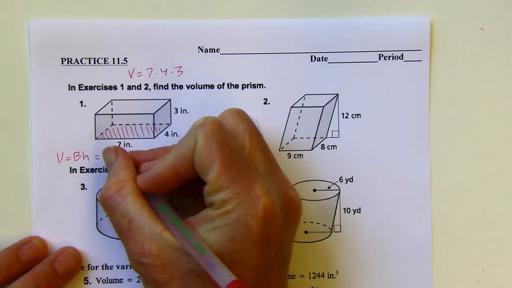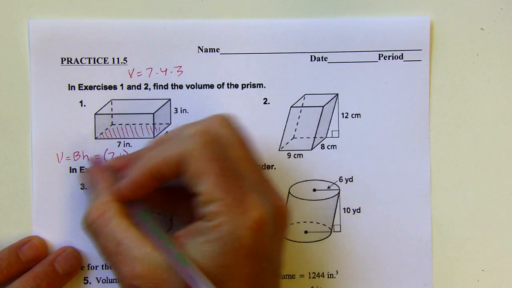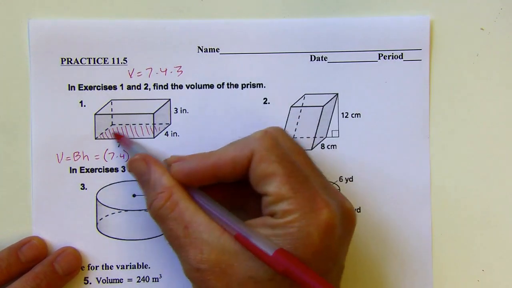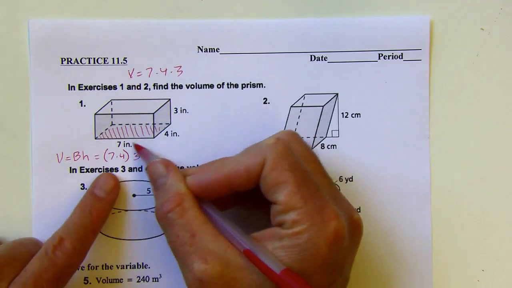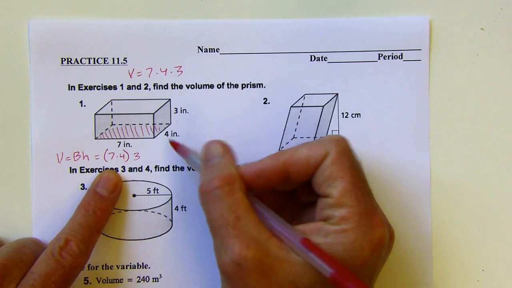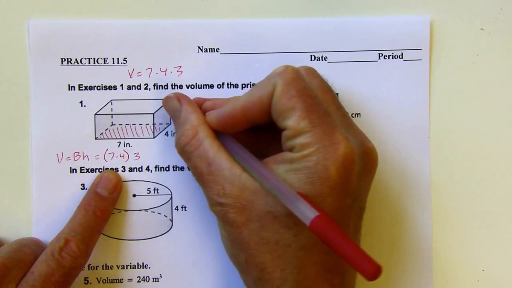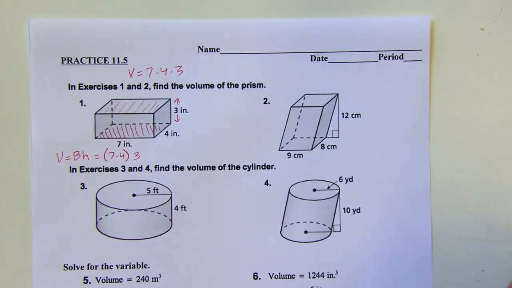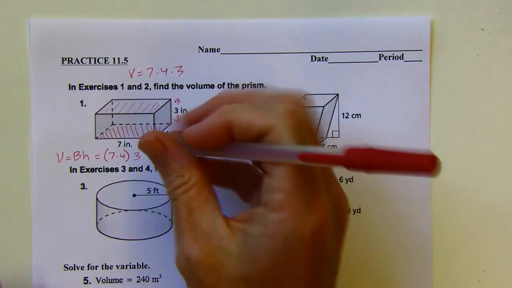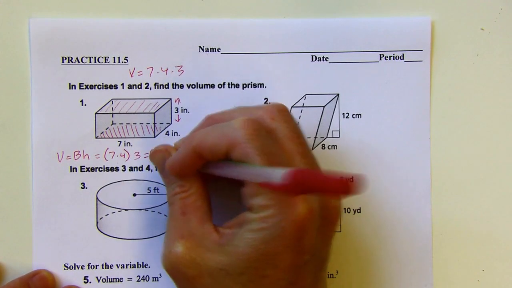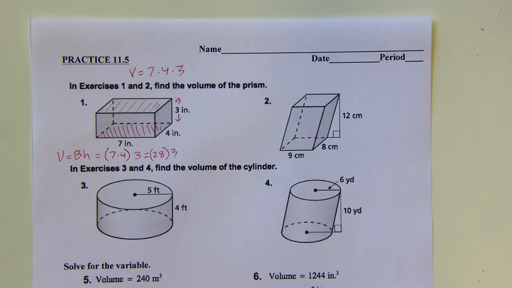Area of the base I'm going to get from 7 times 4, and then the height is going to be 3. So I just think kind of like if this is a stack of pancakes, the area of one pancake would be 28, and then I'd have 3 pancakes stacked up, because that's the height. That's the distance from one base to the opposite base, actually, from my bottom pancake to my top one. Okay, so I've got 28 times 3. That comes out to 84.